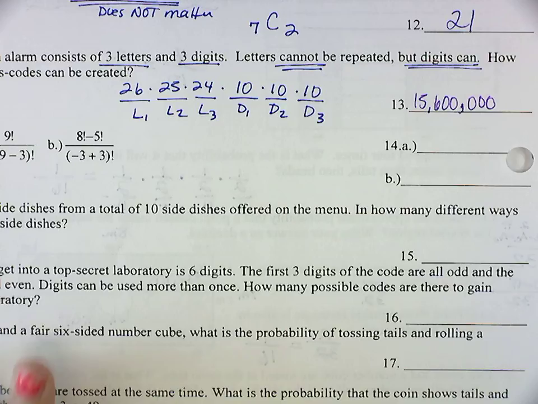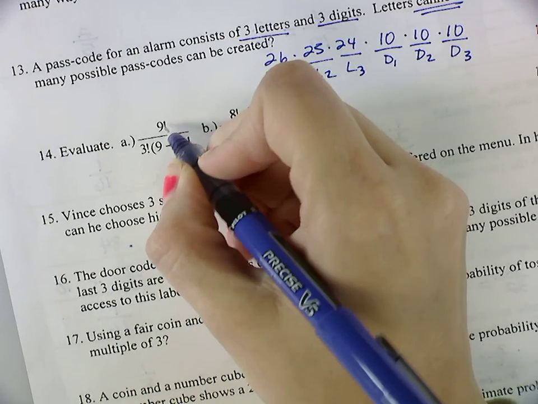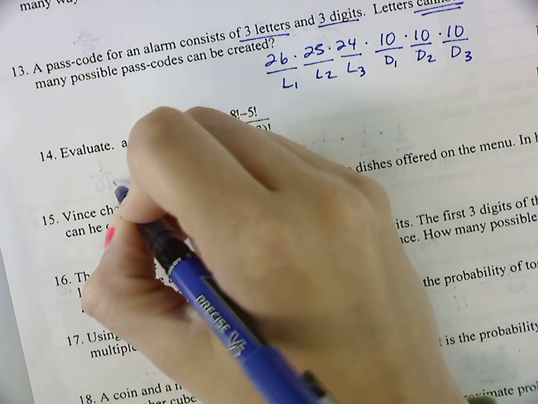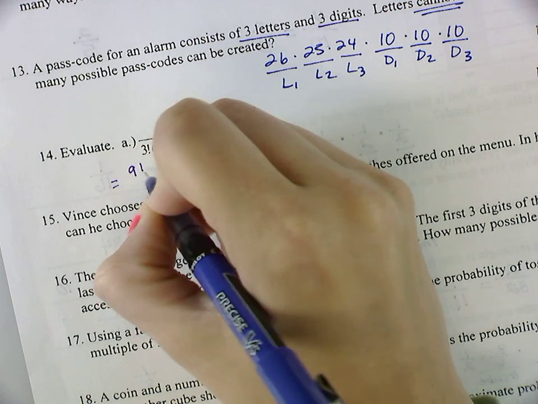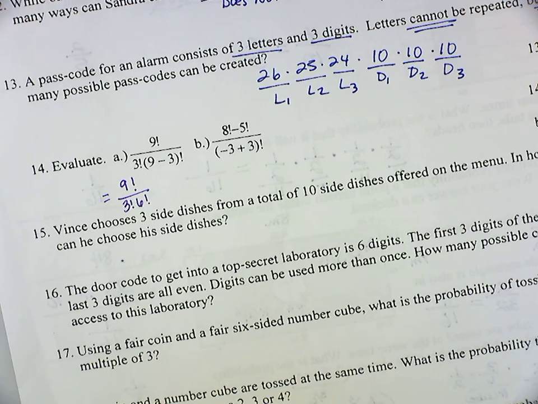Alright, so now we'll go to 14. So 14 we're just going to evaluate. We know we have 9 factorial here, and then 6 minus 3, because this is in parentheses, it is the same thing as 9 factorial over 3 factorial times 6 factorial. And we can use the factorial function on our calculator.